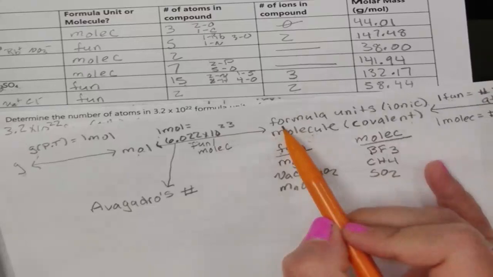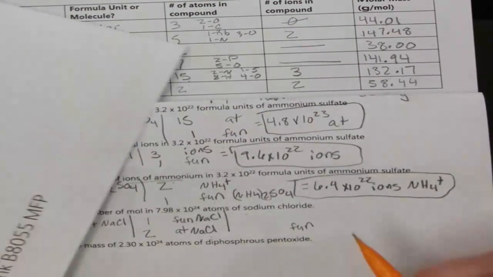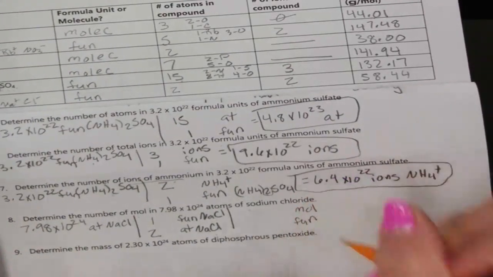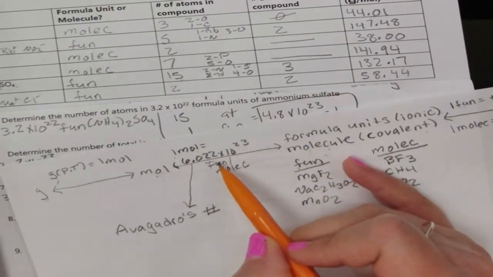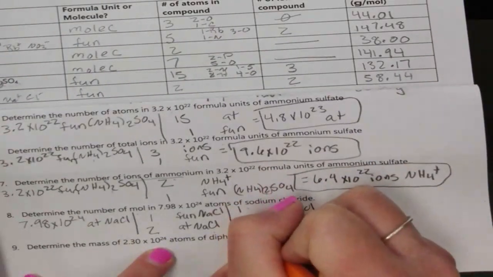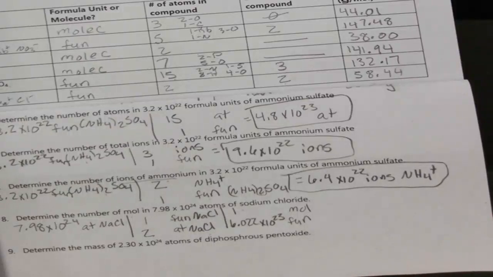So I'm going back to the mole, where my flow chart tells me 1 mole is 6.022 times 10 to the 23rd formula units. So here we go.